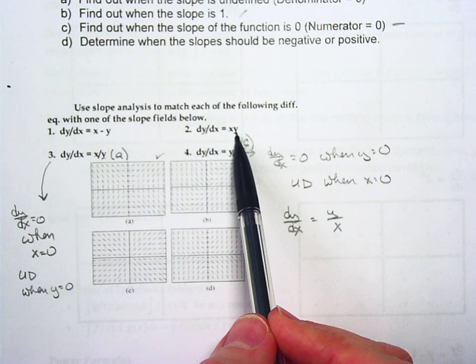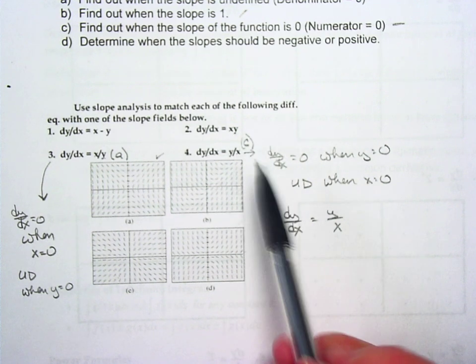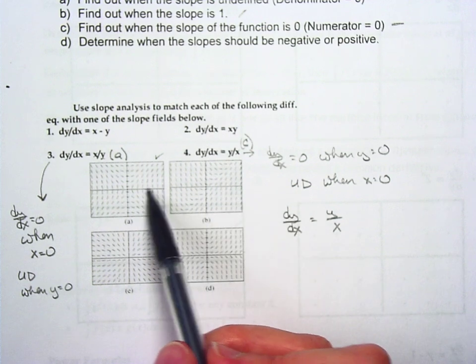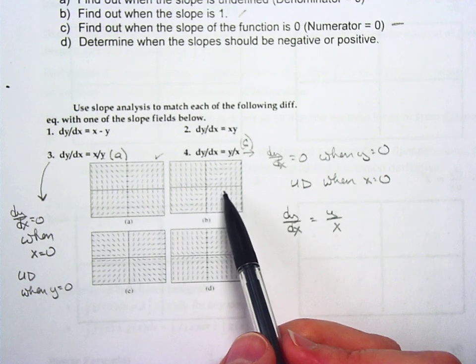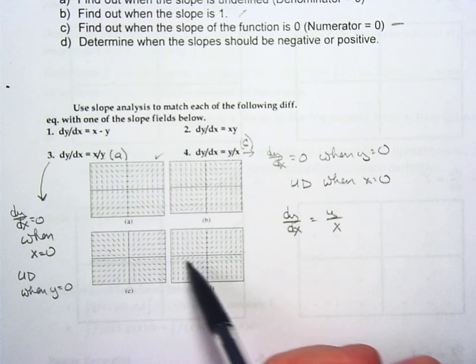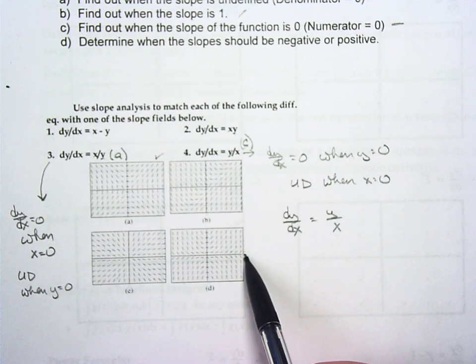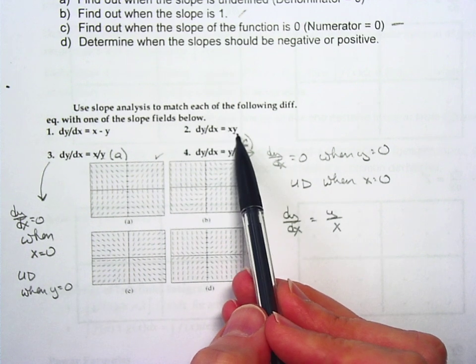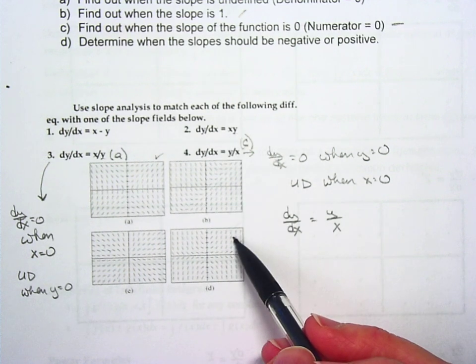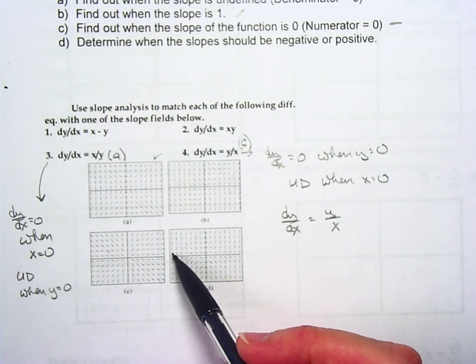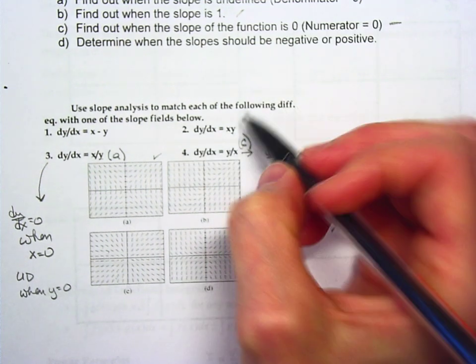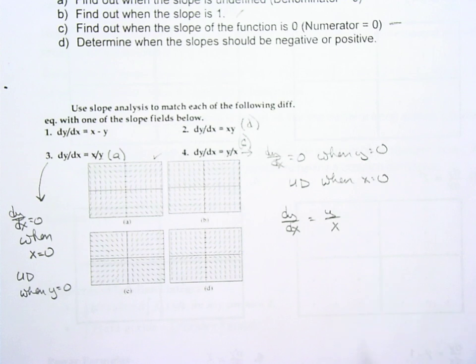X times y, I know when either x or y is 0, the slope will be 0. So we already used A and C, so when either x or y is 0, here's horizontals along the x-axis, horizontals along the y-axis. So I'm thinking this. When they both get bigger, it gets steeper. And when they both get smaller, it gets steeper. So that definitely would go with that one.